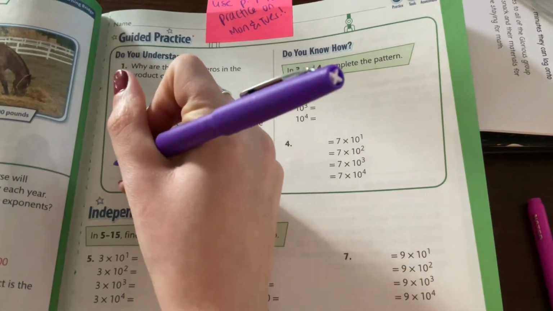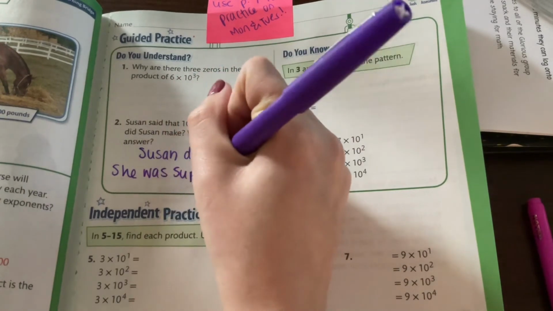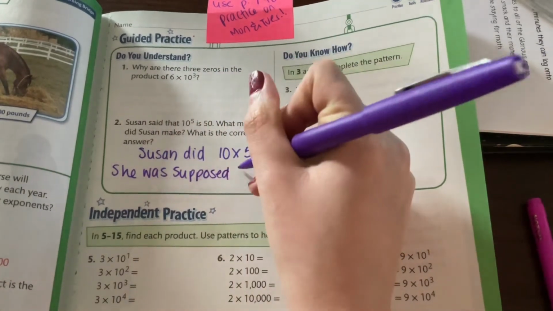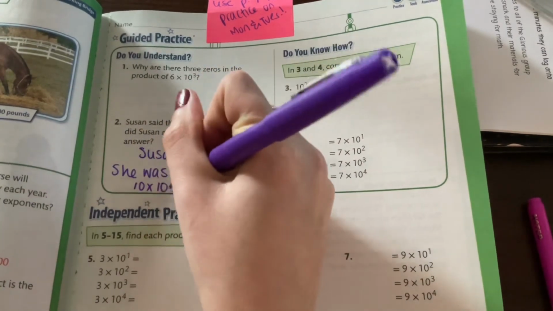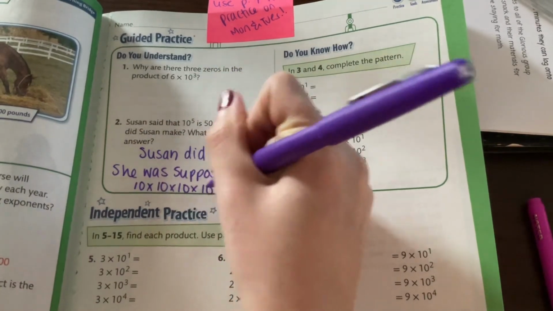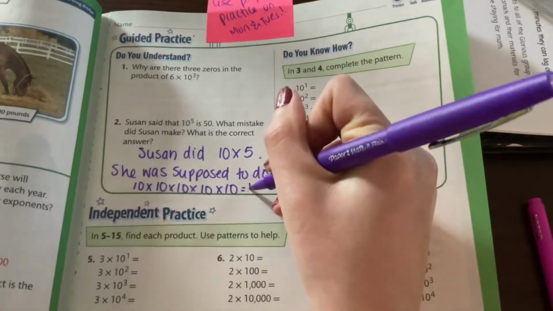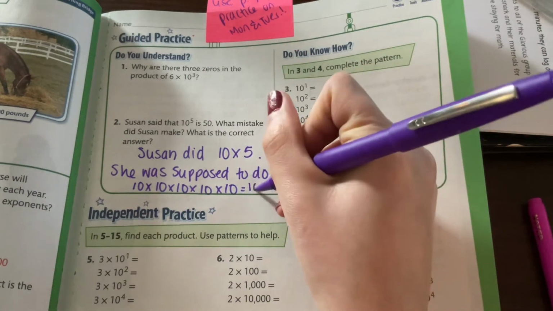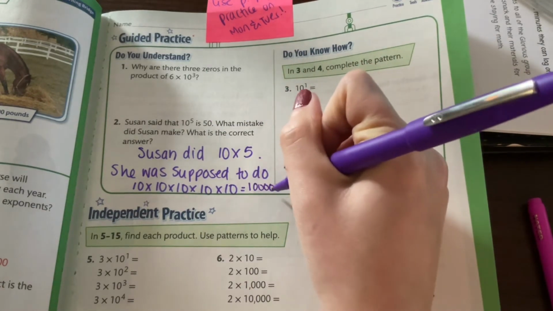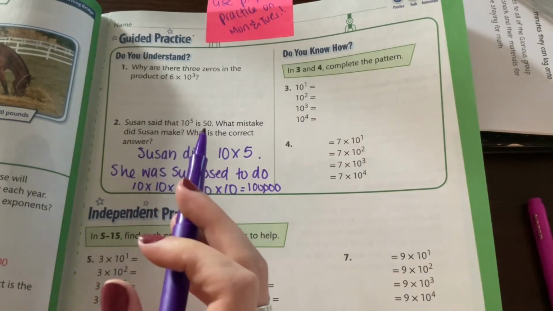She was supposed to do 10 times 10 times 10 times 10 times 10, which is the same thing as, remember, we have our 1 and we add how many zeros? 5 zeros. 1, 2, 3, 4, 5. 100,000. So she was really off. Poor Susan.